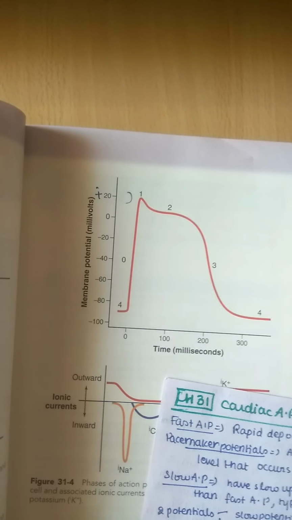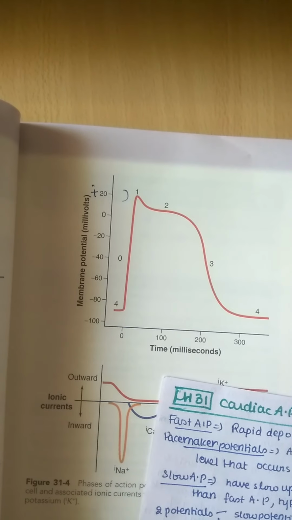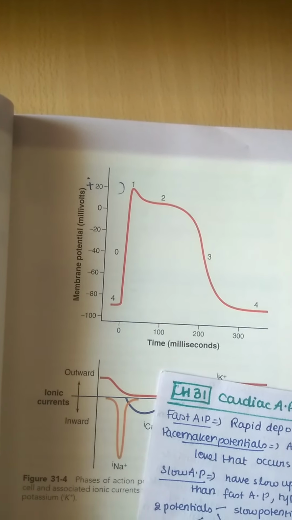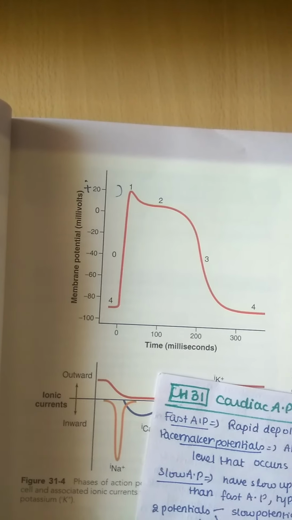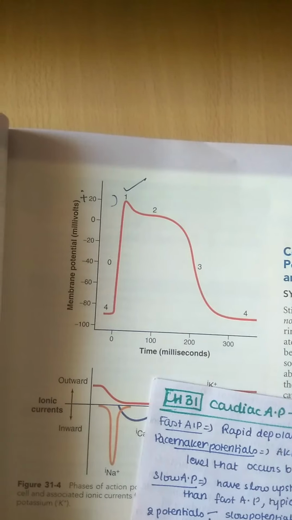Now move on to phase 1. Phase 1 is an initial repolarization. The fast sodium channels close and cells begin to repolarize, and potassium leaves the cell by opening the potassium channels. So this is phase 1. And next, move into phase 2.